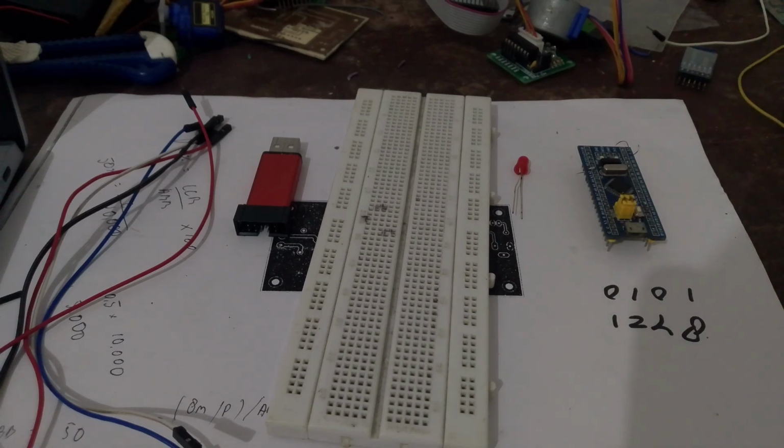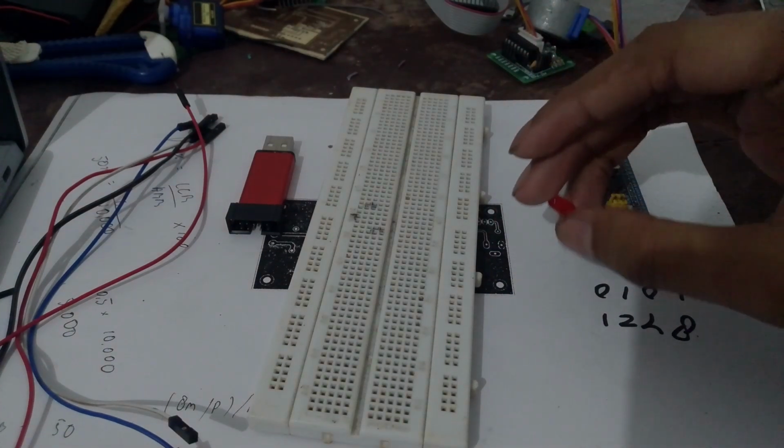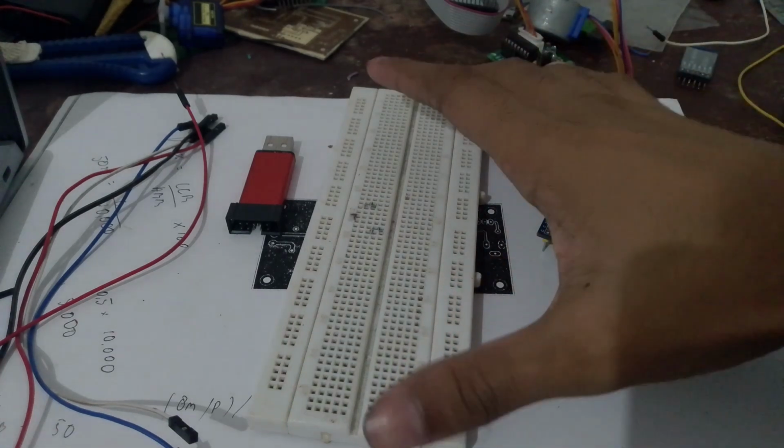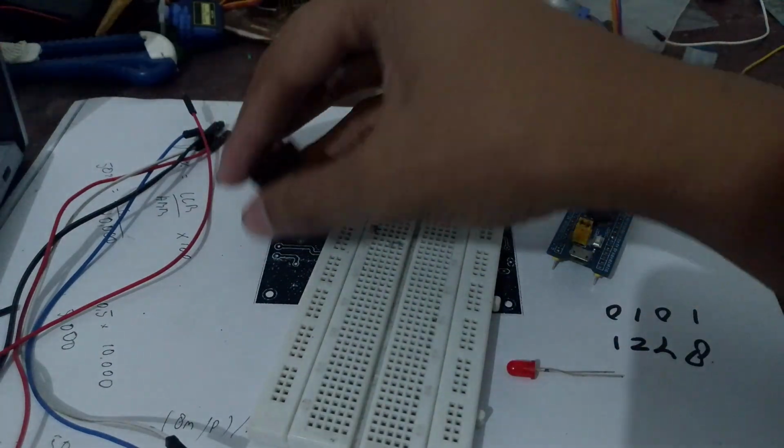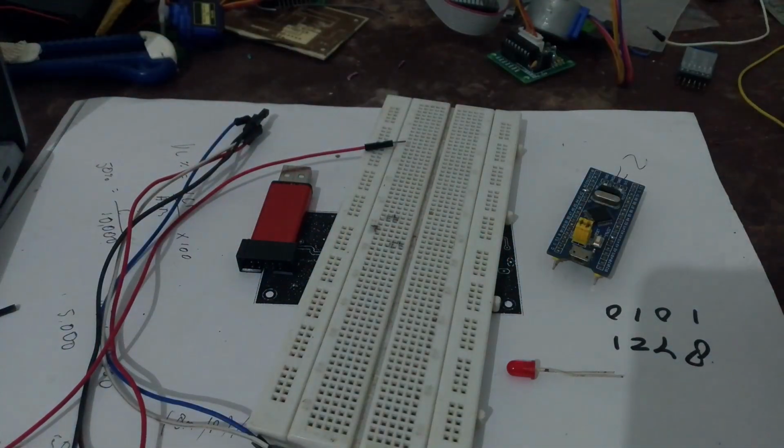So the goal or title of this video is how to control LED brightness using PWM on STM32. The materials we use in this video are some LEDs, an STM32 breadboard, ST-Link, and some jumper wires. And the tools we need in this project are a laptop and STM32CubeIDE as the software for programming and debugging.